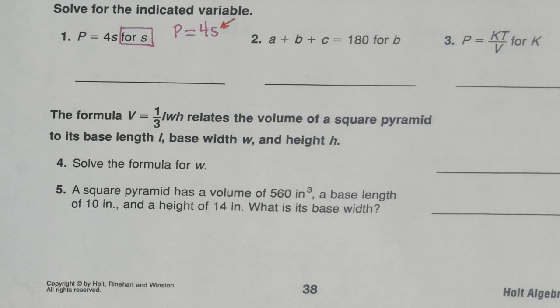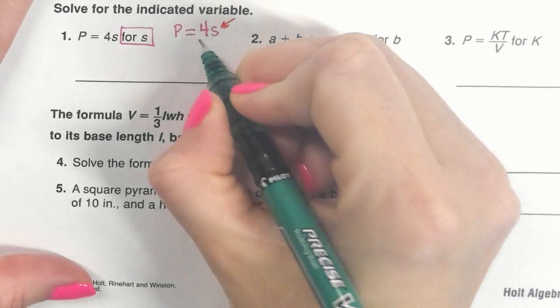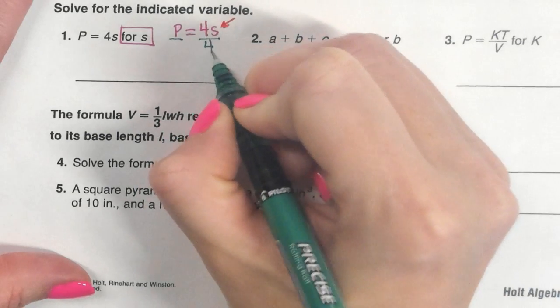So we want to get the S by itself. Okay, right now the S is hanging out with what? Who's the S hanging out with? The 4. Yep. Okay, so the 4 and the S are stuck together. They're stuck together with what operation? Multiplication. Good. So the way you undo that is division. Great. So Keith, you want to tell me what we're going to divide by? By 4. Great. Awesome.